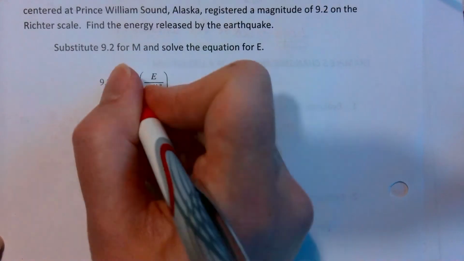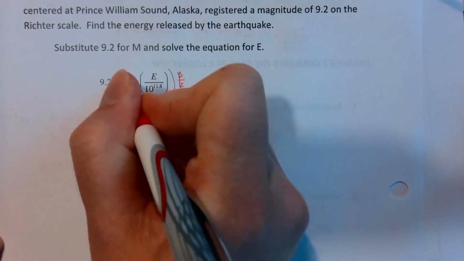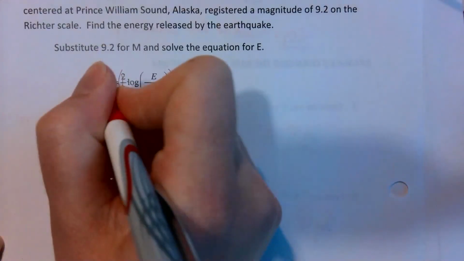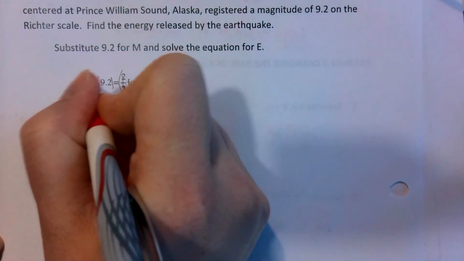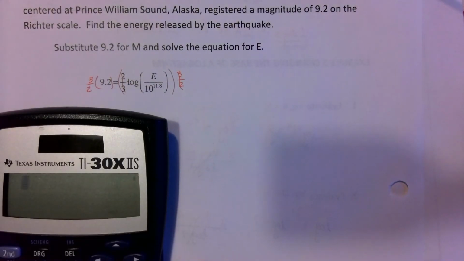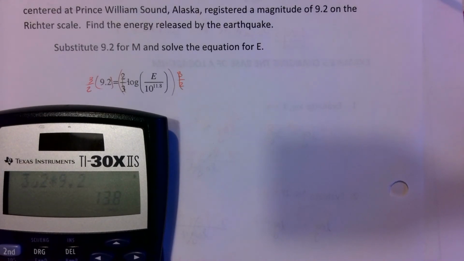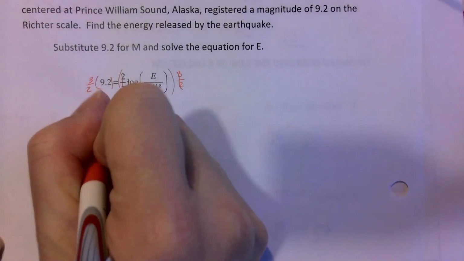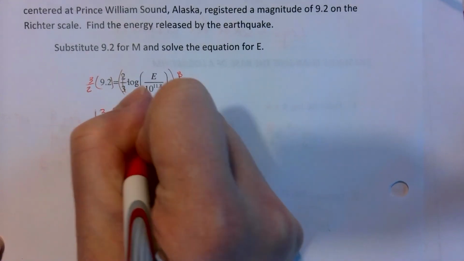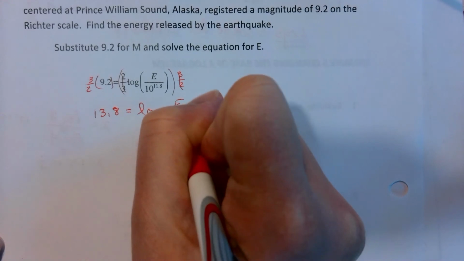But I prefer not to divide. I'm going to multiply by the reciprocal, 3/2, and that is going to cancel with that. And over here, I'm going to multiply by 3/2. All right, I'm going to use my calculator just to make sure. I'm going to take 3/2 as a fraction, or you could use parentheses and do division there, or 1.5, and multiply that by 9.2. And we end up with 13.8. So I'm going to go ahead and use that 13.8 to simplify that. And that equals the log of E divided by 10 to the 11.8.